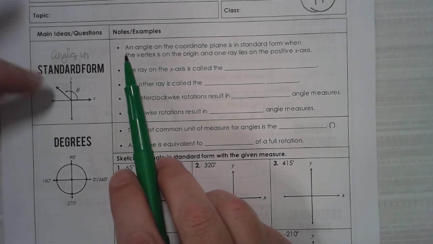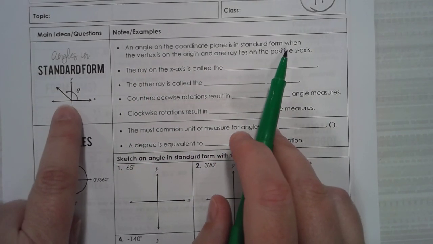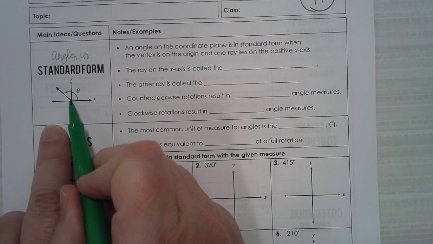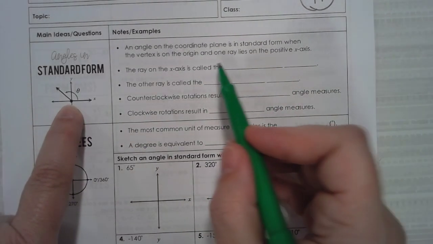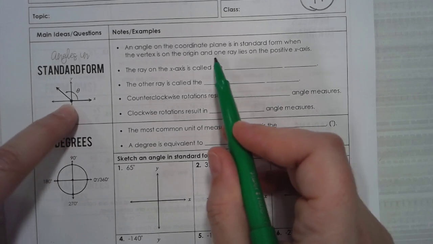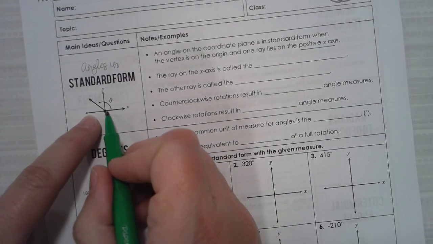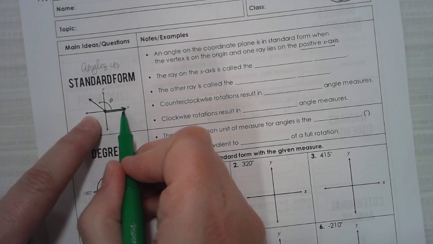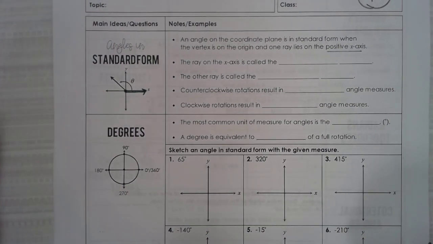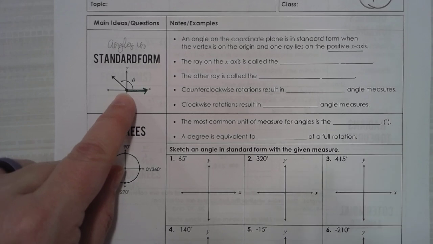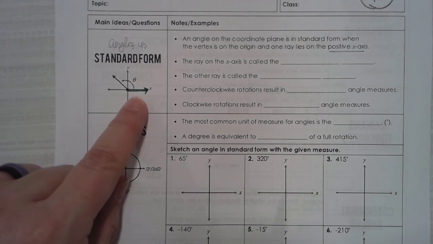An angle on the coordinate plane is considered to be in standard form when the vertex of the angle is at the origin, and one ray, one side of the angle, lays on the positive x-axis, which means it's going to be this side pointing to the right. Every single angle that's considered to be in standard form is going to start here. So one edge of the angle is at the origin and along the x-axis.